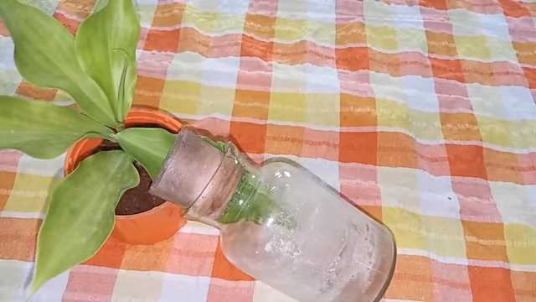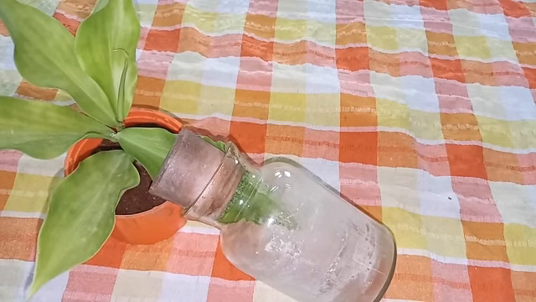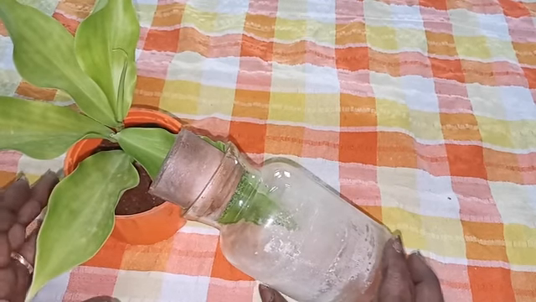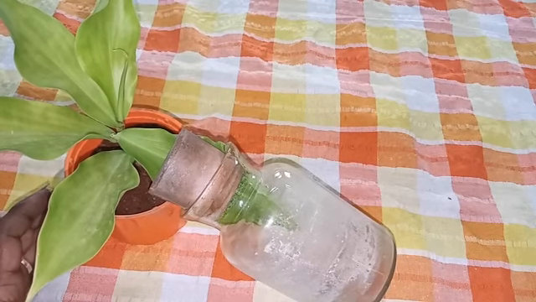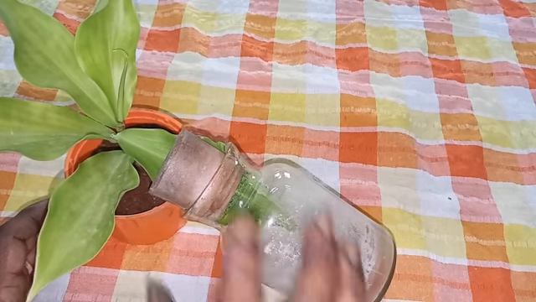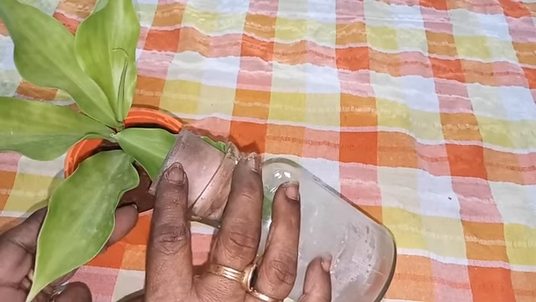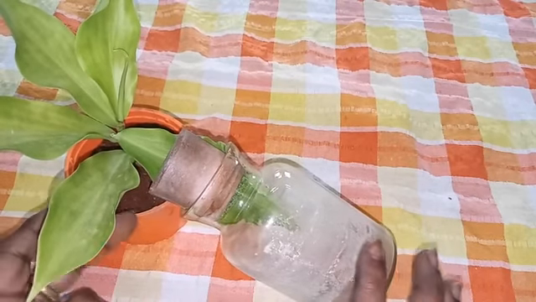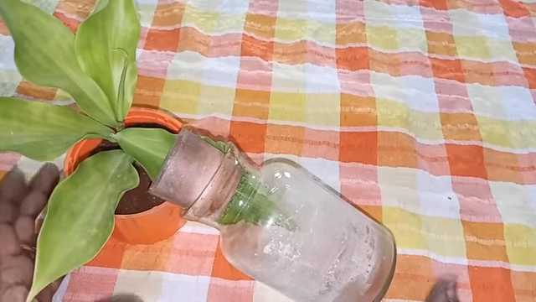Now we are going to prove that carbon dioxide is necessary for photosynthesis. For that, the wide mouth bottle experiment. We have to take a wide mouth bottle and keep some potassium hydroxide, KOH, in the bottle. Then it has a split cork. In between the split cork, we have to insert one leaf and fix it in the bottle. Now we have to leave the setup as it is.